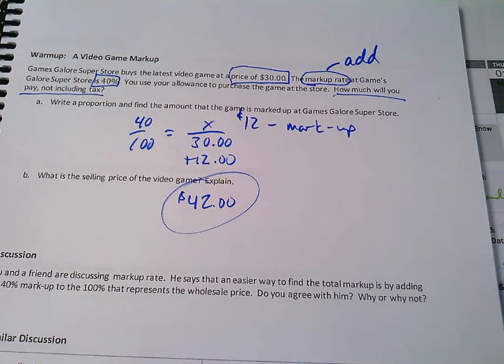All right, so you'll have a practice worksheet where you're just going to do a markup, a discount, and a tax, and just do some of the basics, and then there'll be a video to follow this.